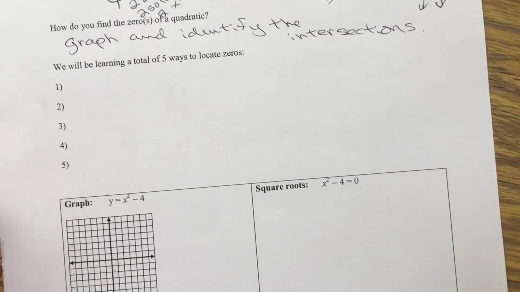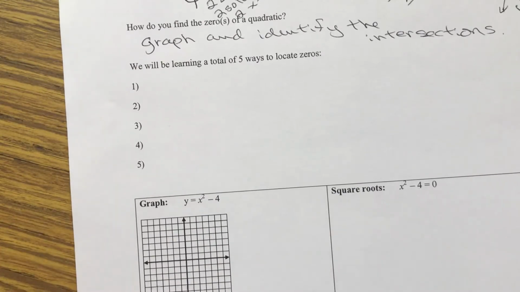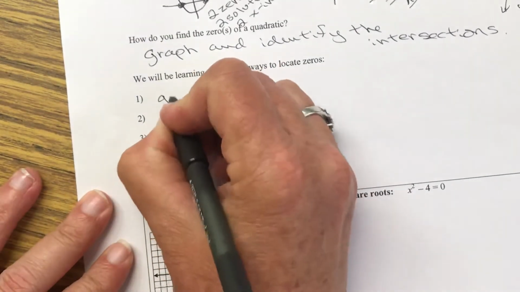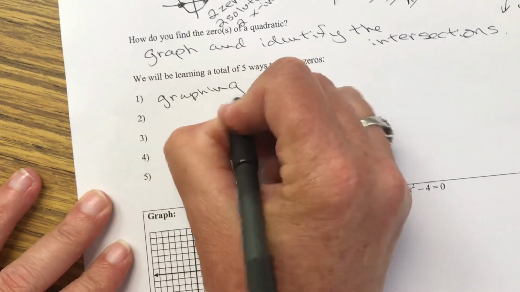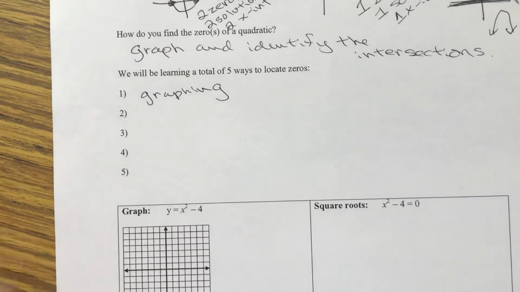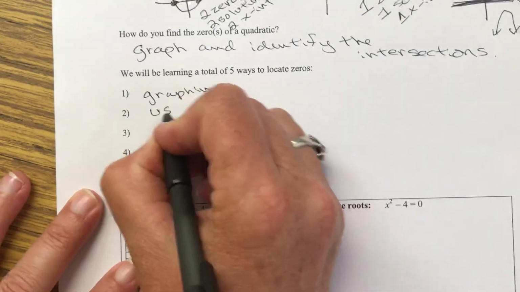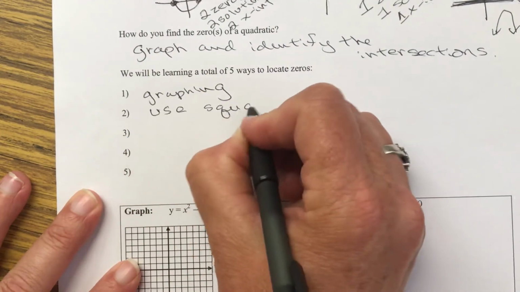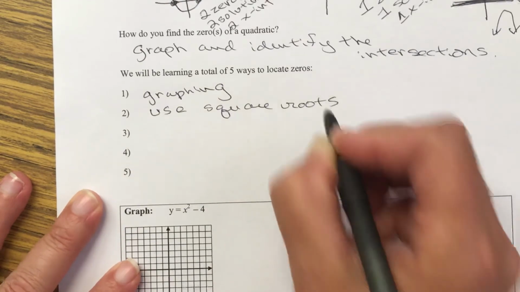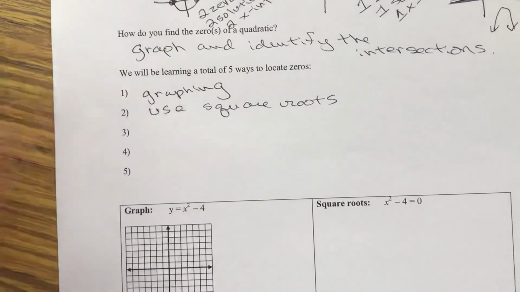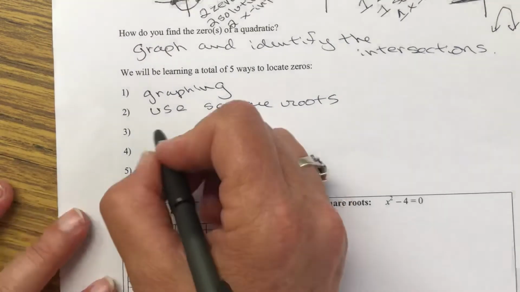But graphing, I mean, it's great and all, but is it the only way to find these special intersection points? No. In fact, it's, to me, one of the harder ways, because you have to have graph paper, you have to be very exact with your points. So one of the ways that we know how to do this is graphing. I'm not saying it's a bad technique, but it's definitely more tedious. Well, what's another technique? Well, we could use square roots. And either way, you get the same exact answer. That's the cool part.